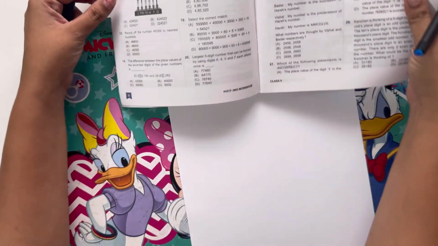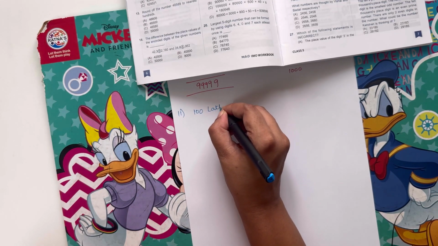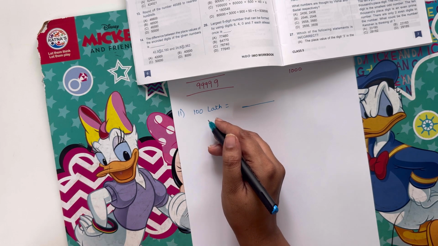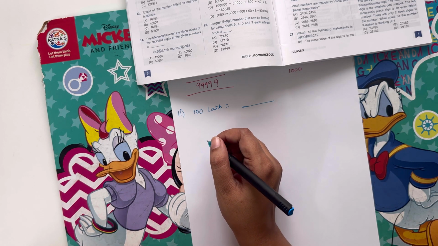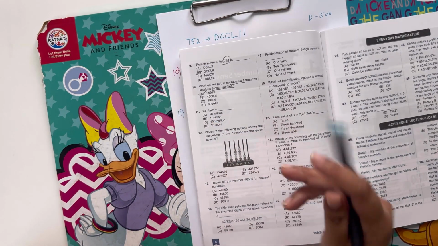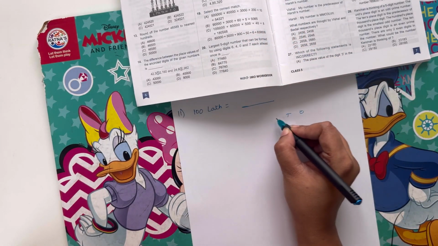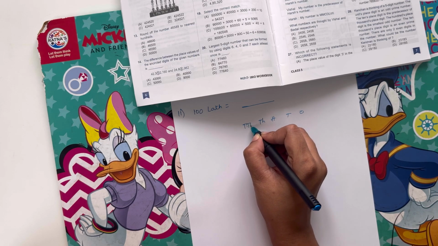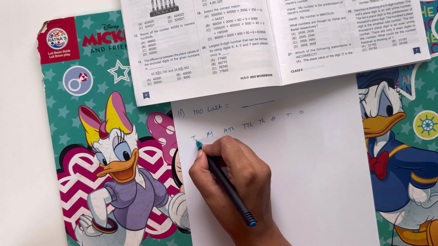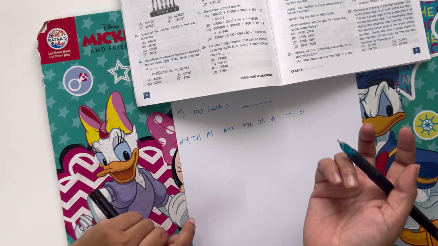100 lakh equal to how much? Question number 11 is 100 lakh equal to dash. So how do we find out how much that is? The options are 10 million, 1 million. So you need to convert and check how much 100 lakh is. Ones, tens, 100, 1000, 10,000, 100,000, million, 10 million, 100 million. So let us see 100 lakh.